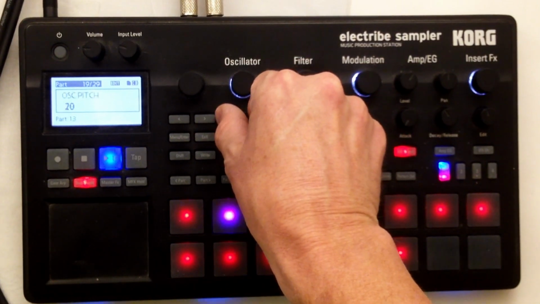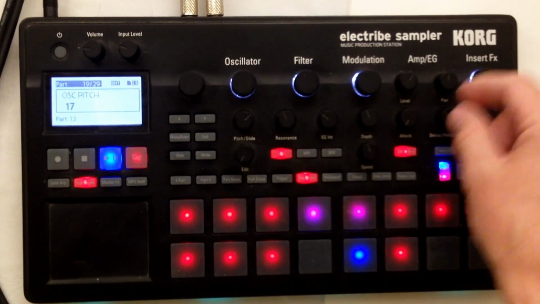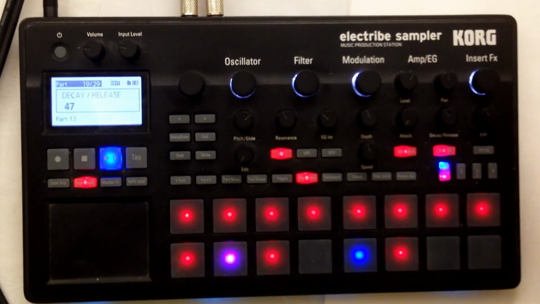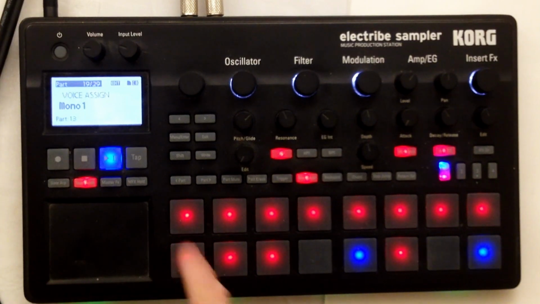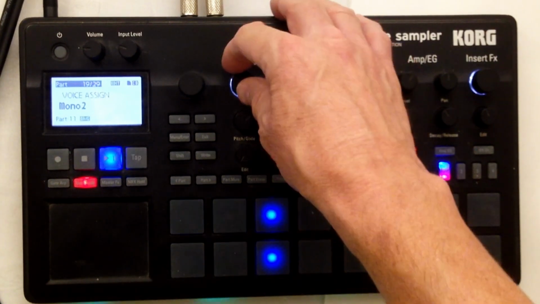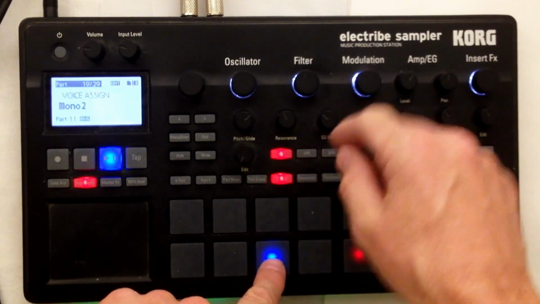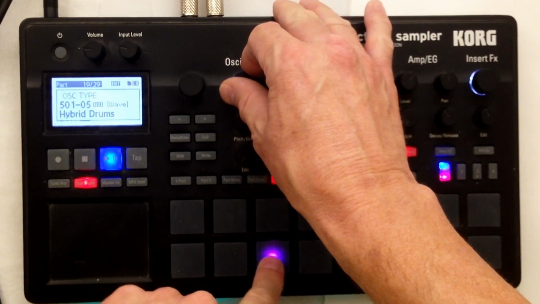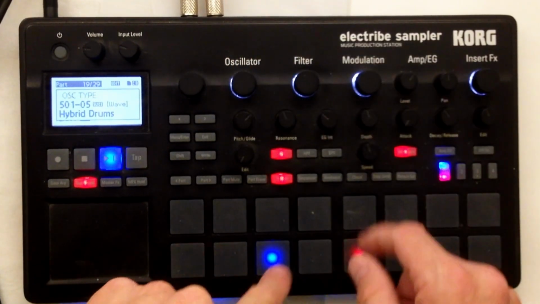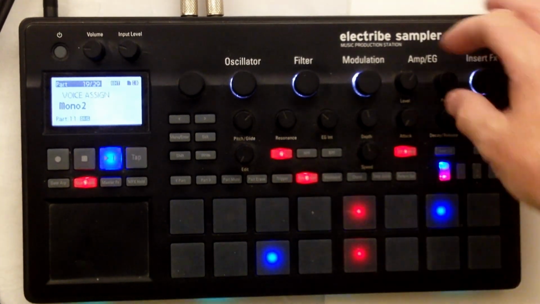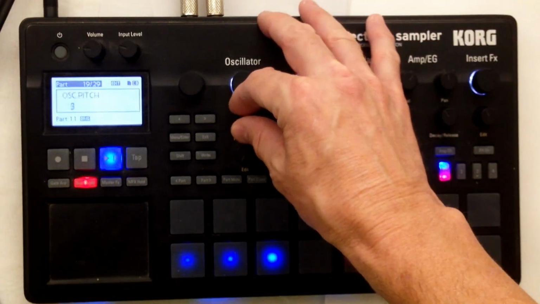Pitch it up. Let's mess with the amp. Let's go here and add a snare. Pitch that up a little.